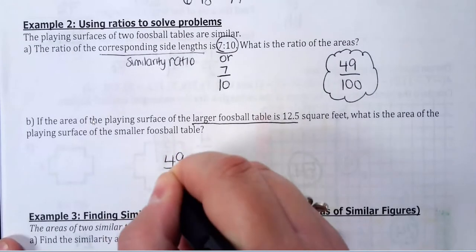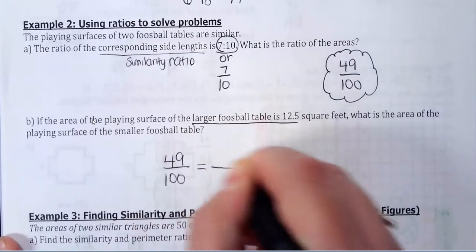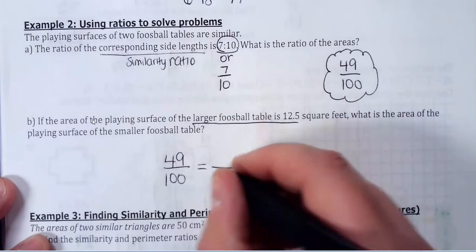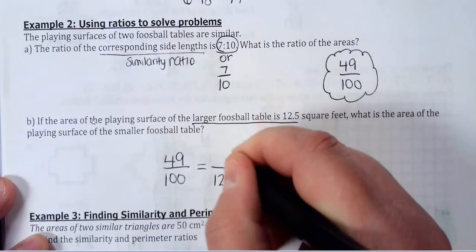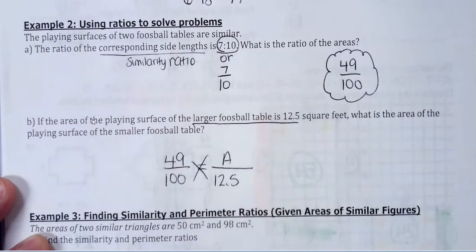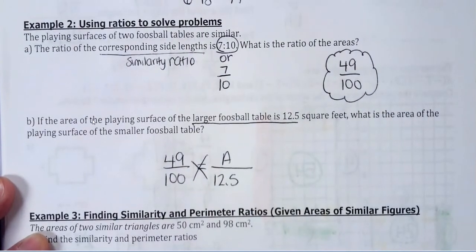So I want to use my area ratio, the one we just talked about, 49 over 100. Would you put the 12.5 on the top or the bottom of that fraction? Bottom, because it tells you the larger area, so you want to match that up with the larger number. So I'm going to find the area of the smaller one here. Now, I'm going to take 49 times 12.5, which is not a nice number, I'm pretty sure.